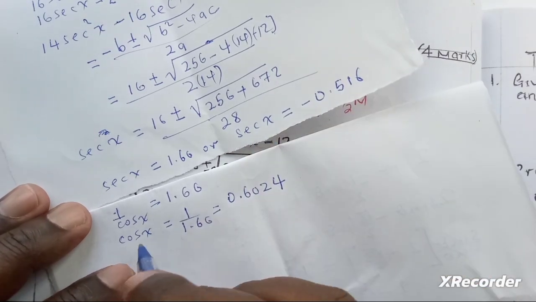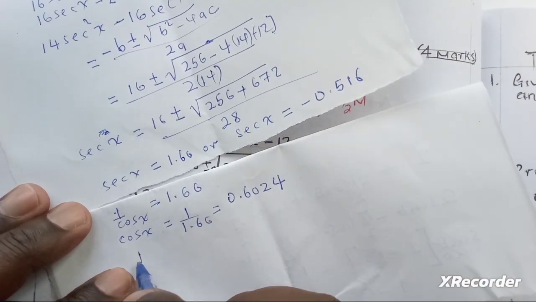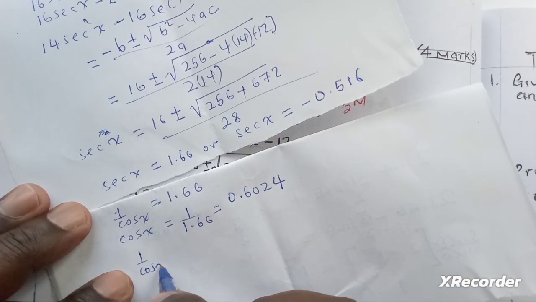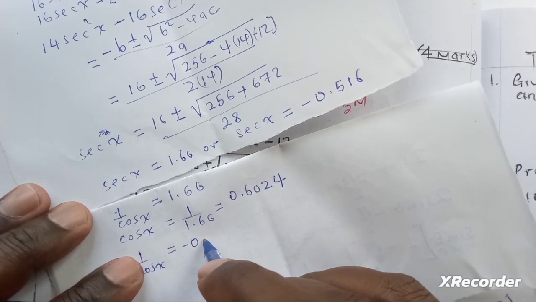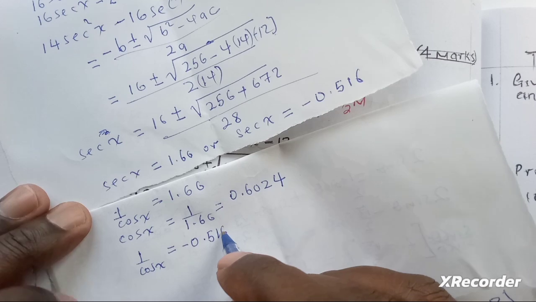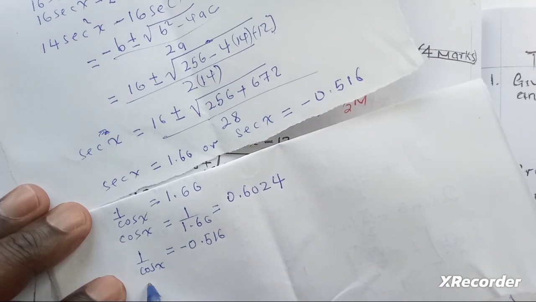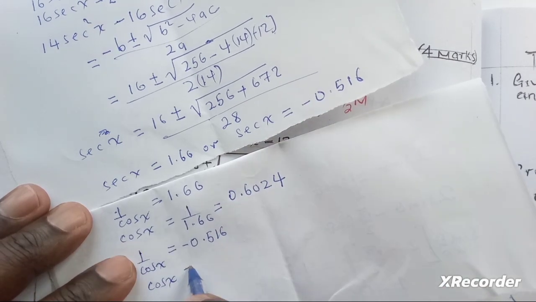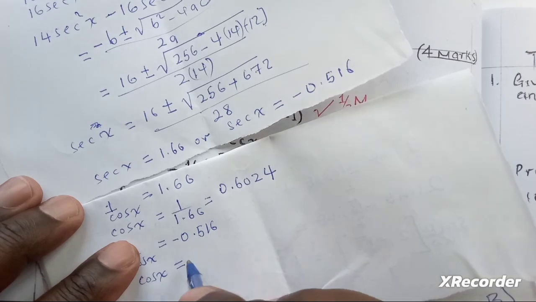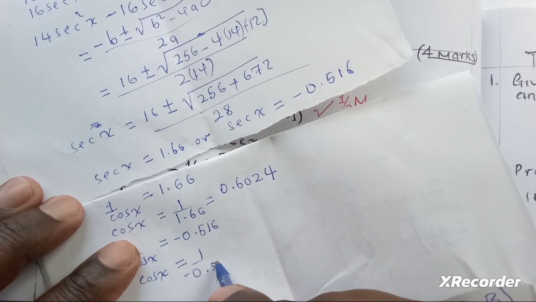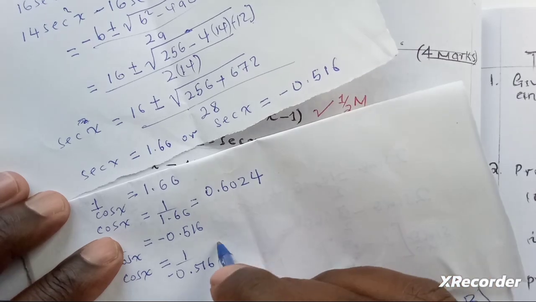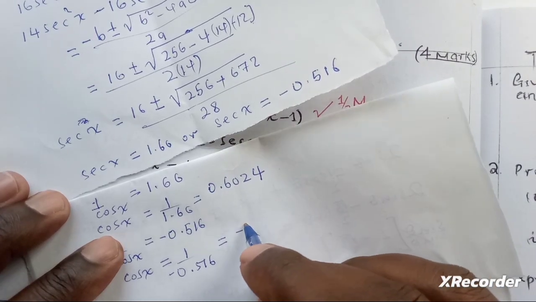Then we have this other one. 1 over cos x equals negative 0.516, and so cos x is going to be 1 over negative 0.516.